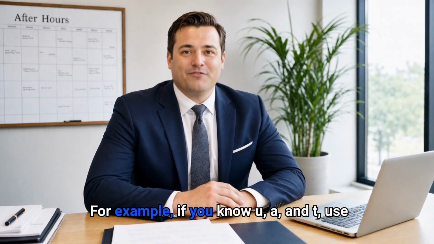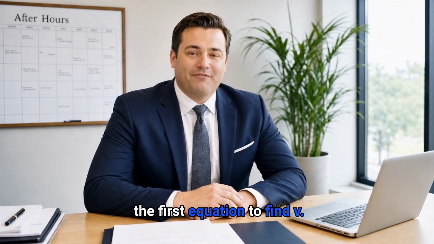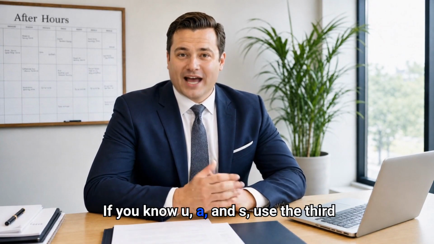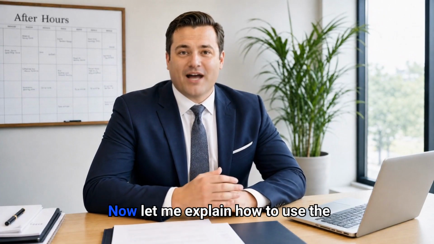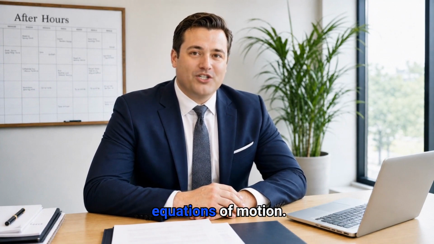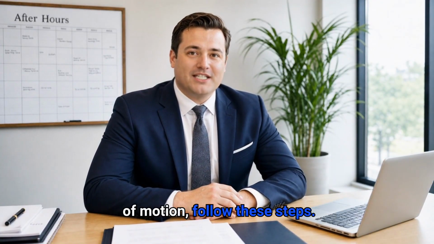For example, if you know u, a, and t, use the first equation to find v. If you know u, a, and s, use the third equation to find v. Now let me explain how to use the equations of motion. To solve a problem using the equations of motion, follow these steps.